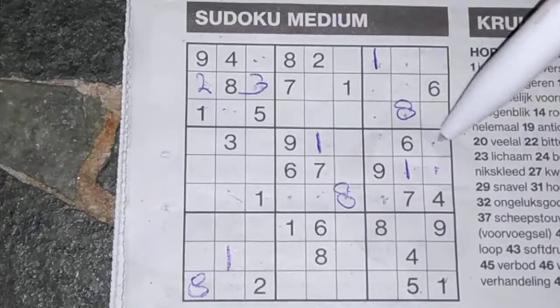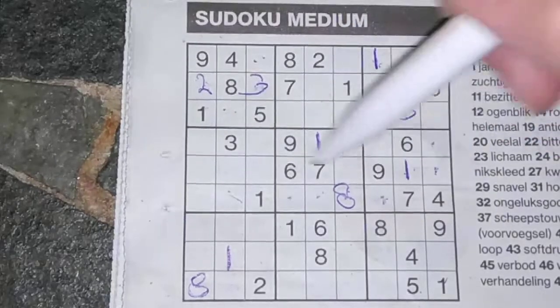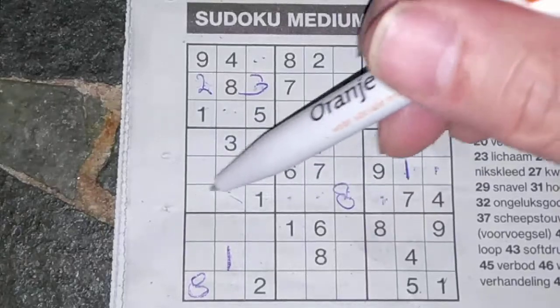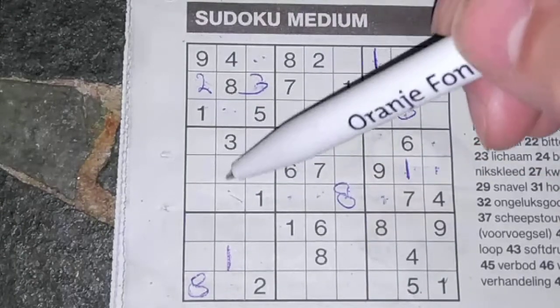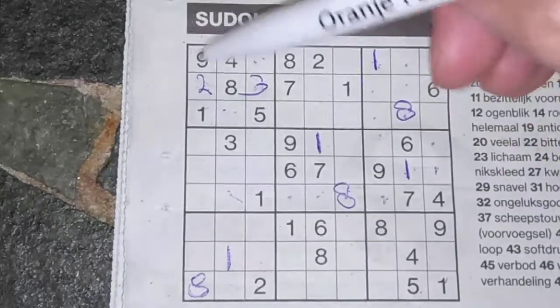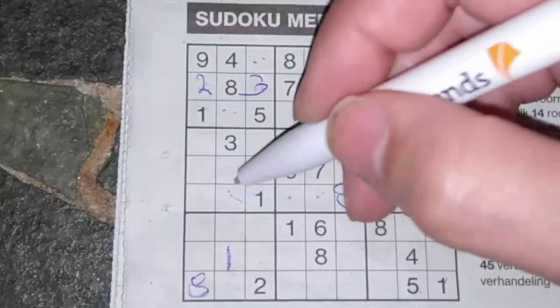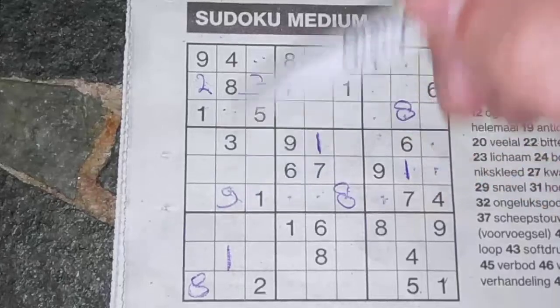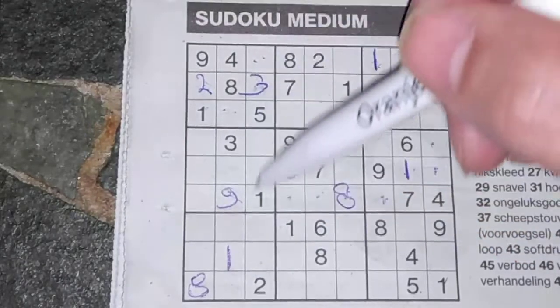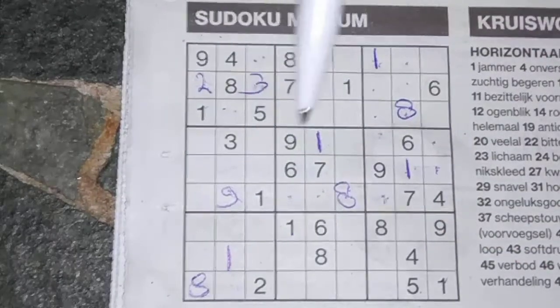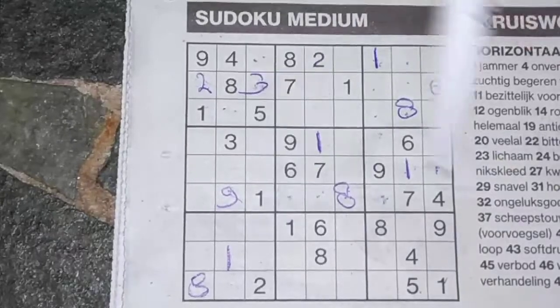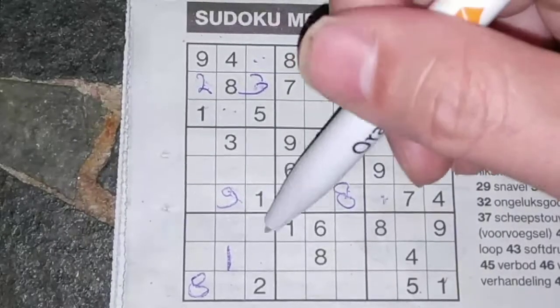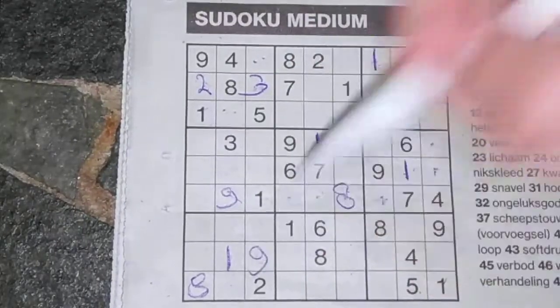A 9 in this row, a 9 in the middle row. So in the row below, the only two places for the 9 should be here and there. But I see here 9, no 9 there, 9 should be here. 9 in this column, 9 in the second column, so in the third column, the only two places for the 9 should be here or there. But I see here 9, no 9 there, 9 should be there.